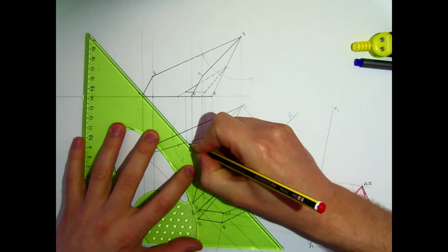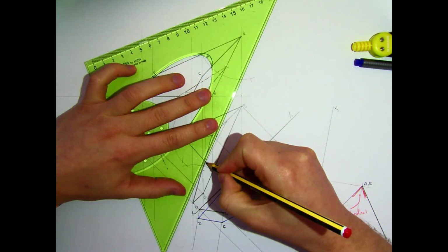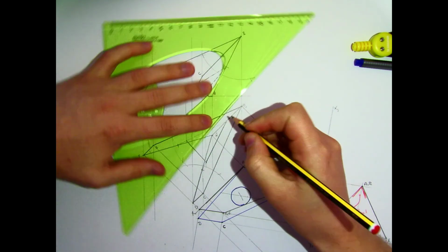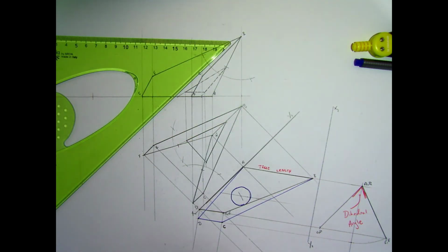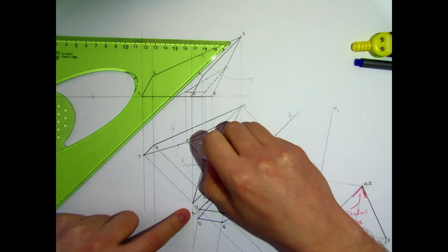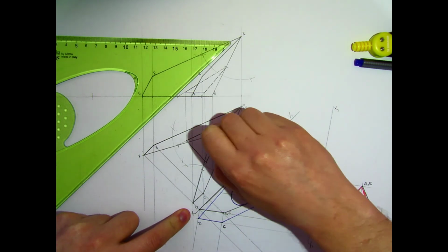So this is the complete oblique plane that we were asked to draw. So there are the projections of the oblique plane, and that will make some of this in here hidden detail.